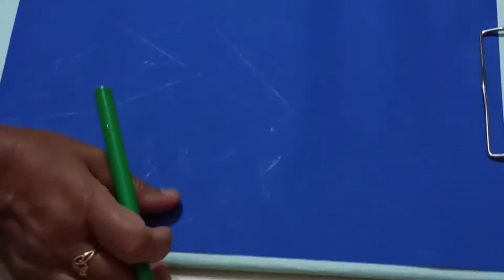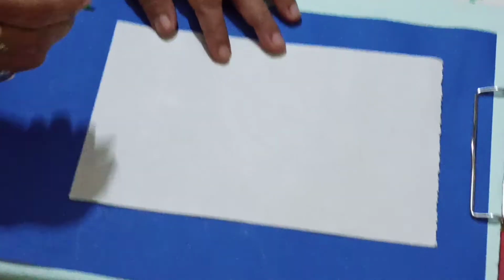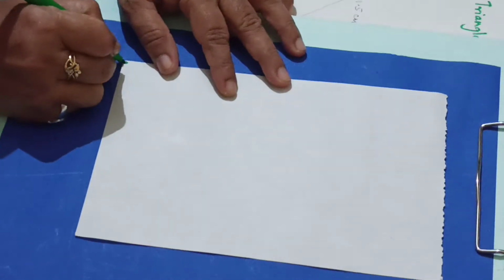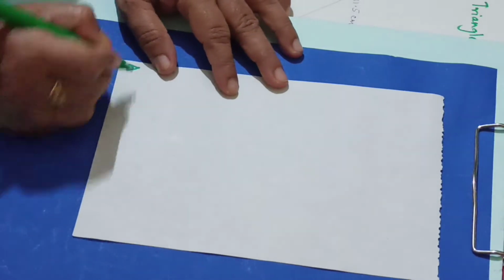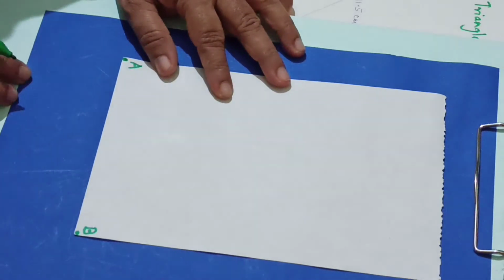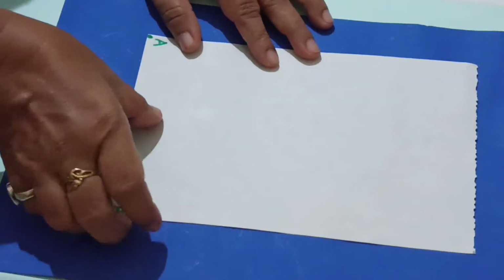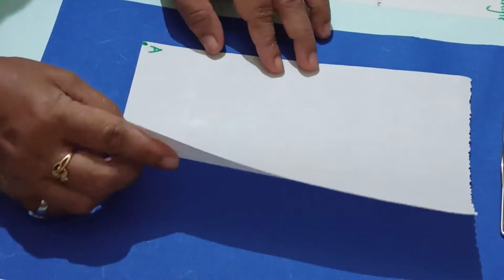Now see, let's make an equilateral triangle. Okay, I'll take a rectangular paper. I'll make a point over here as A. I'll make another point over here as B. Now I want to repeat the same process.